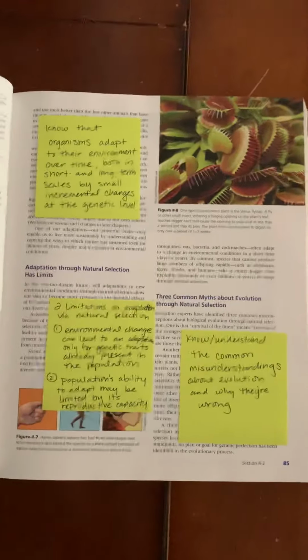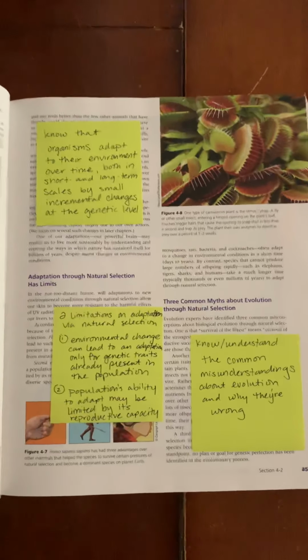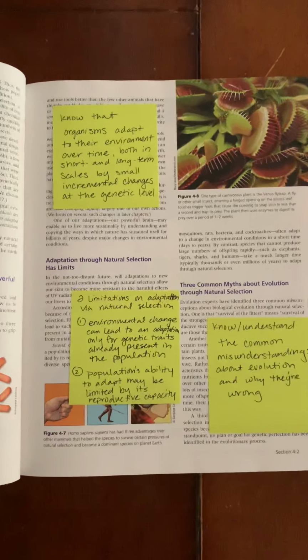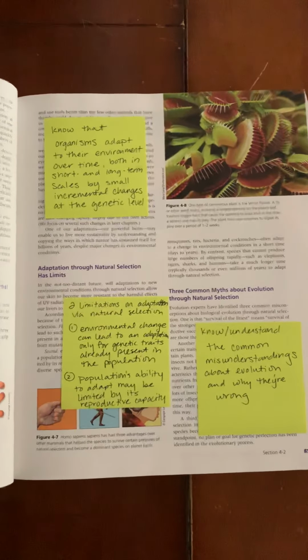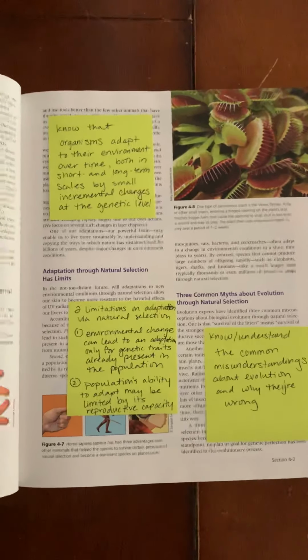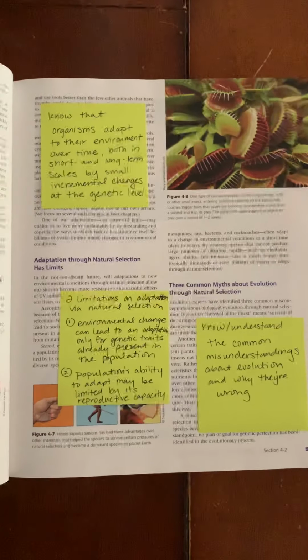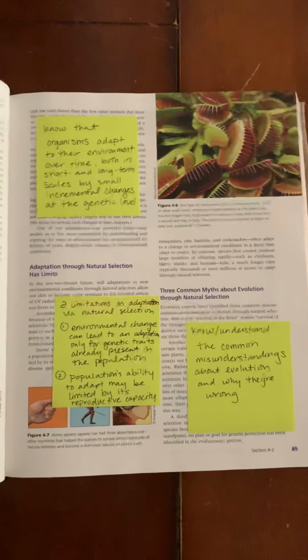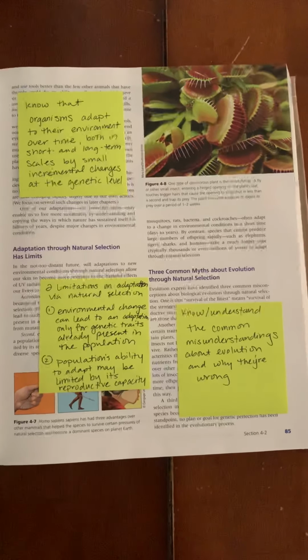All right, remember that organisms are adapting to their environment over time, and it happens on short and long-term scales, through small incremental changes at the genetic level. And remember, when we talk about evolution, it's not an individual organism that evolves. Evolution happens at the smallest level of the population, and we're talking about the gene pool.